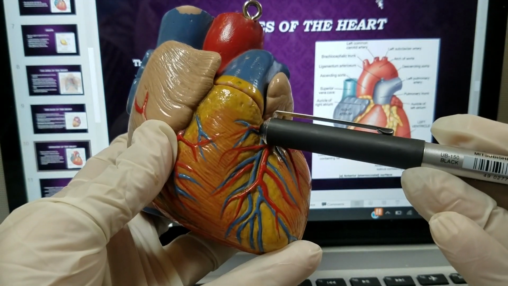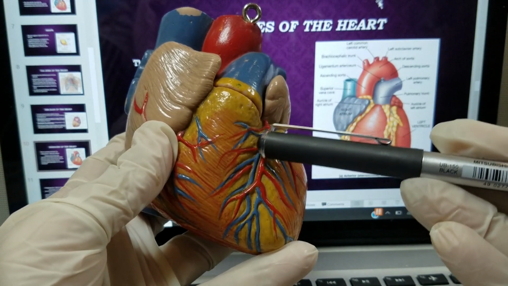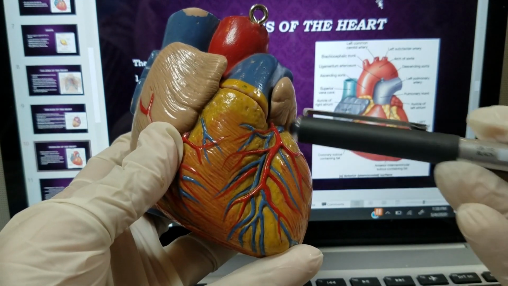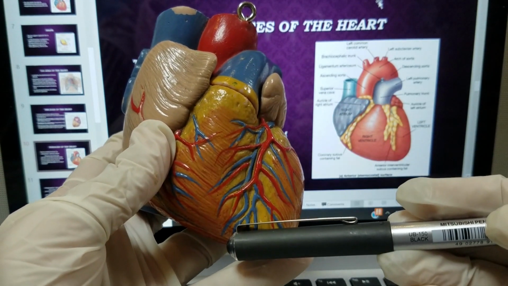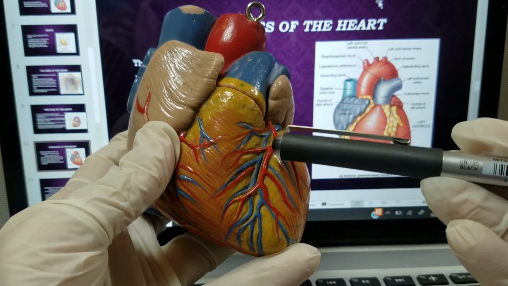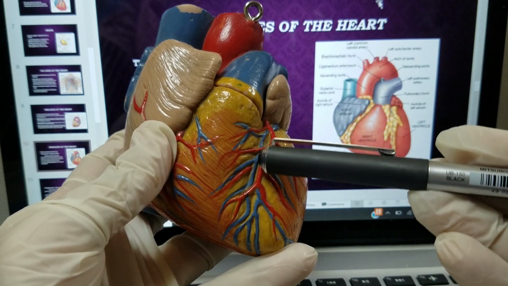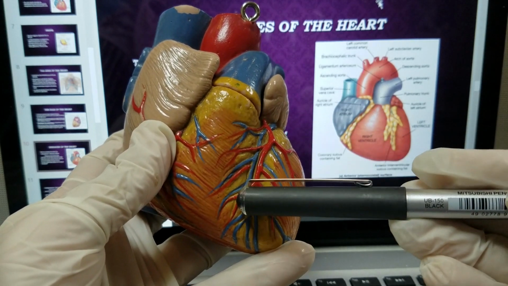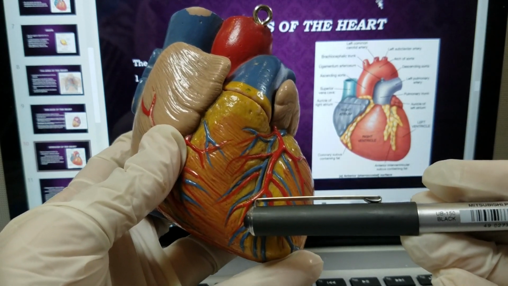Then there is a groove between the two ventricles, the interventricular sulcus or groove. This is also covered in fat, and it contains the arterial supply of the heart, the coronary arteries.